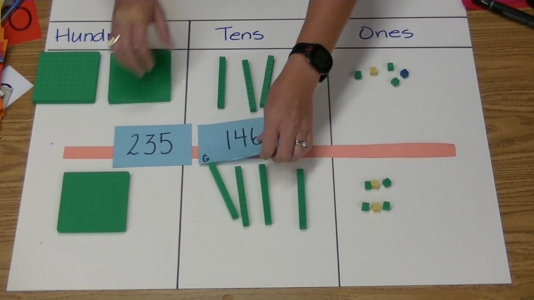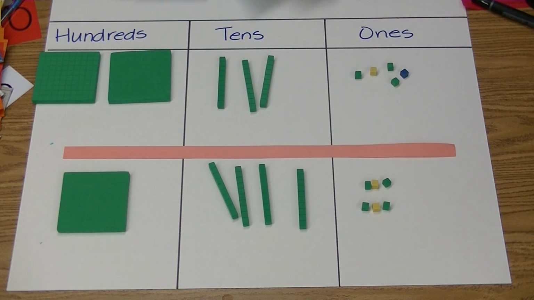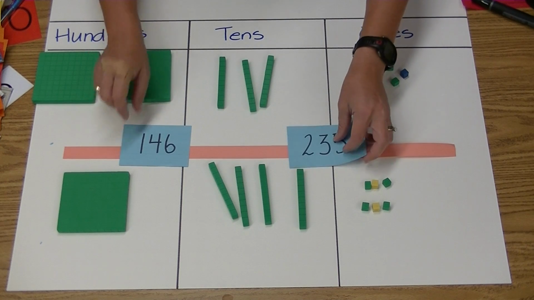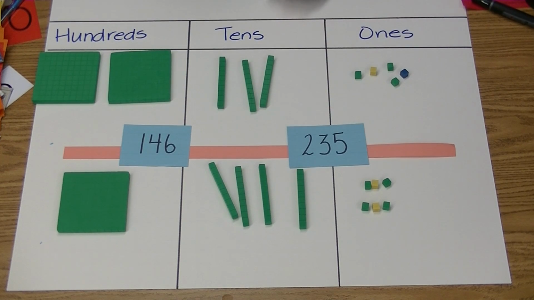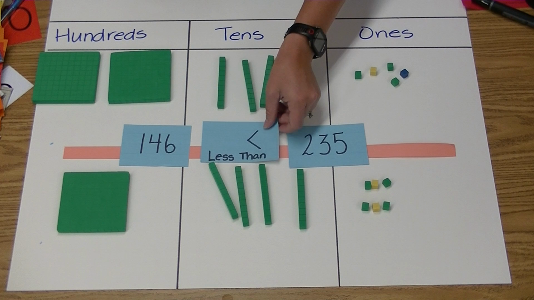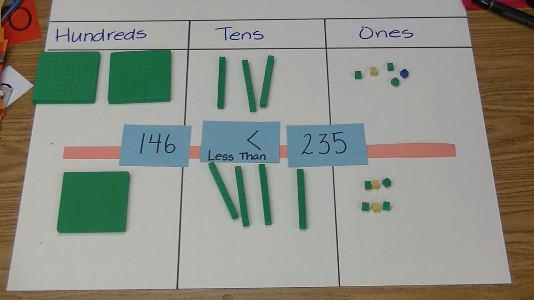We can also say 146 is less than 235. And we are showing that with our base 10 blocks and our numbers in standard form. I hope you remember standard form from our last lesson.